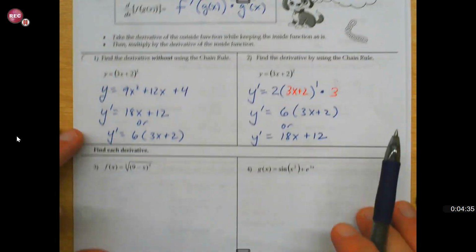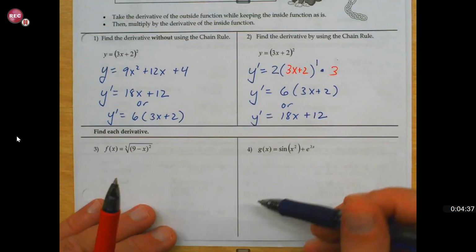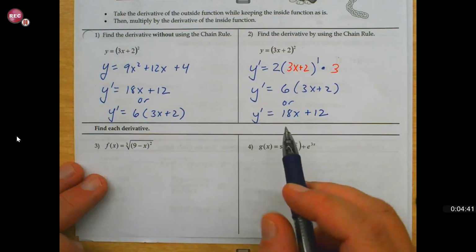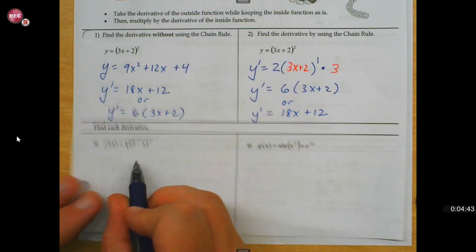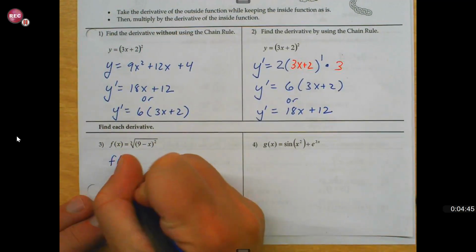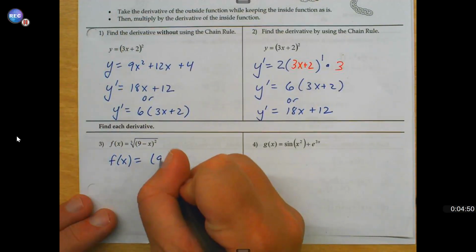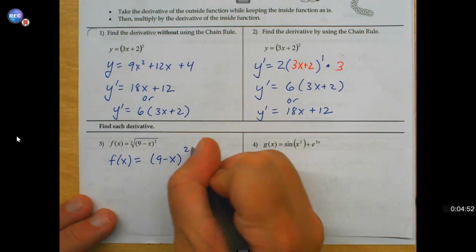All right, now moving on to the next few examples, we're kind of stuck here. We will have to use the chain rule. So the first thing we're going to do with this guy is write it in exponent form. That would be a little more helpful. So don't call it f prime of x yet because we're just rewriting it. So 9 minus x to the 2/3.